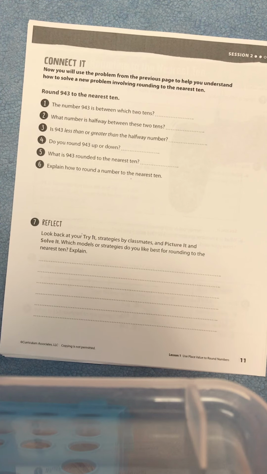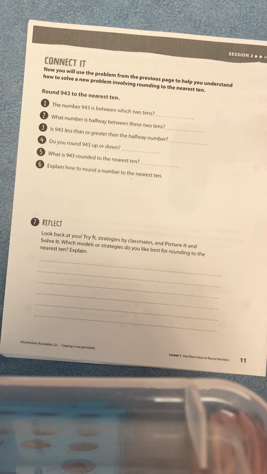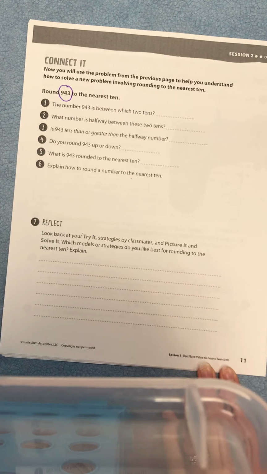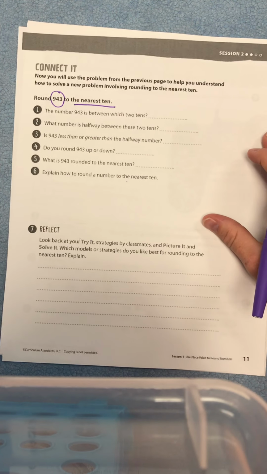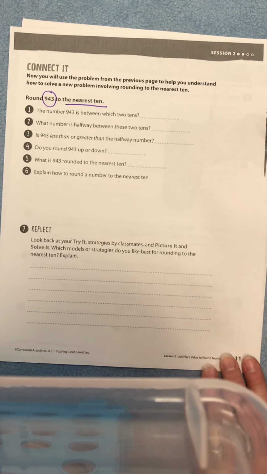Now you will use the problem from the previous page to help you understand how to solve a new problem involving rounding to the nearest 10. So now we're going to round 943 to the nearest 10. Let's underline that. Let's circle 943. That's our number we're rounding, and we're rounding to the nearest 10. Okay? So that helps us draw our attention to what we need to be doing.